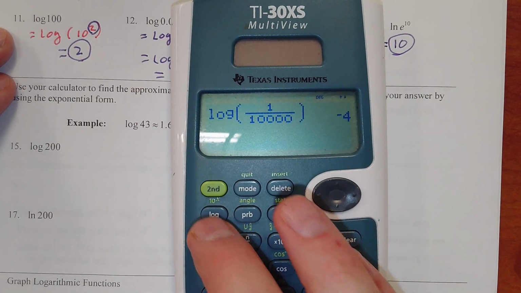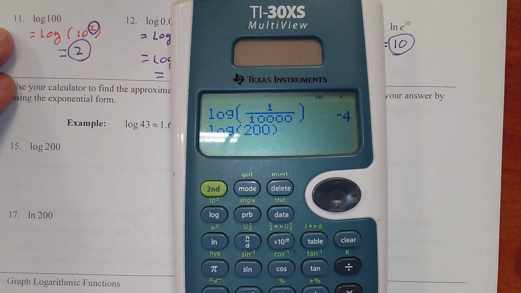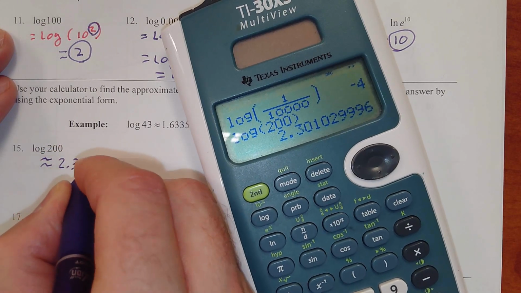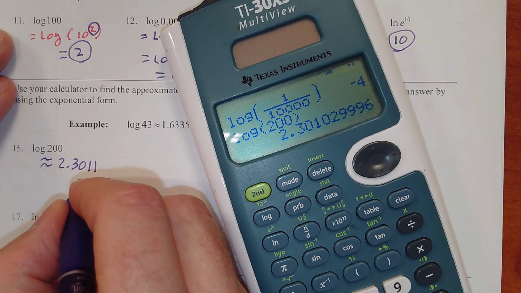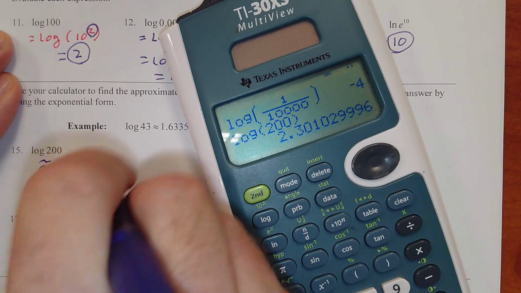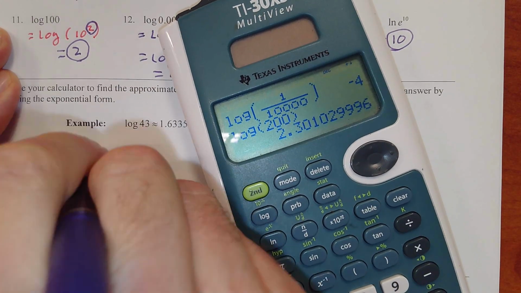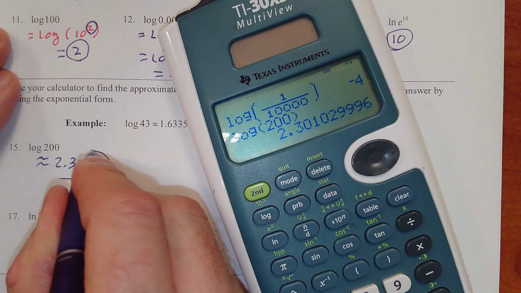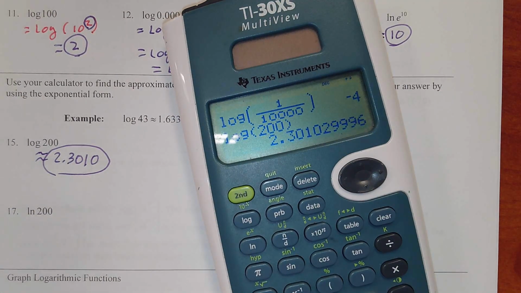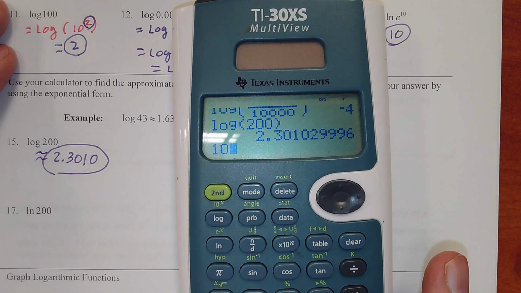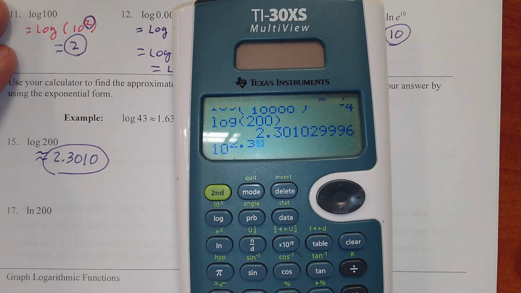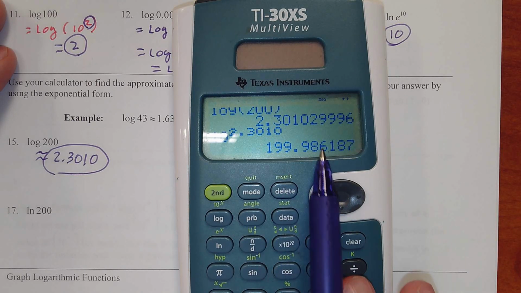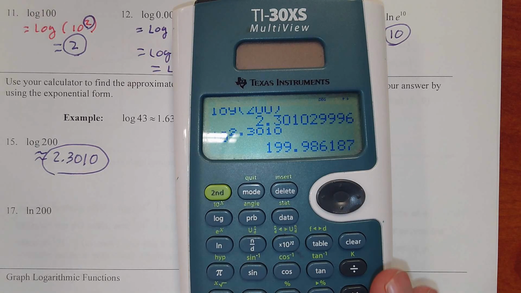So I'm going to do log of 200. It's common log. 2.3011. If we round that, I'm sorry, 10. I didn't see the 2 there. And then I'm just going to check if I take 10 to the power 2.3010, I should get something very close to 200. And I'm a little shy because of round-off error.